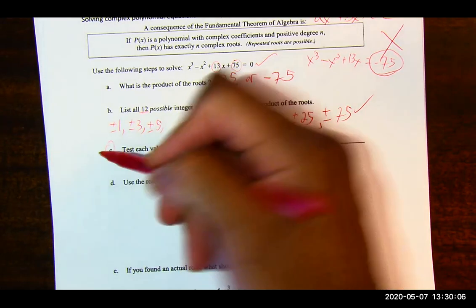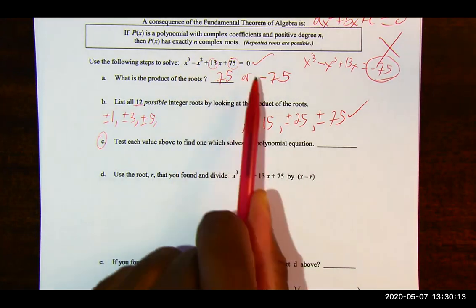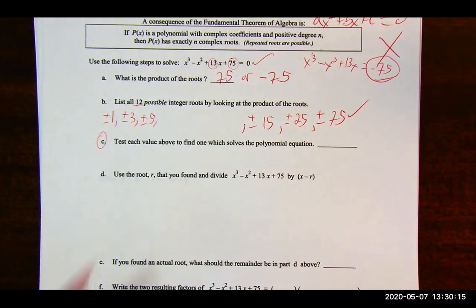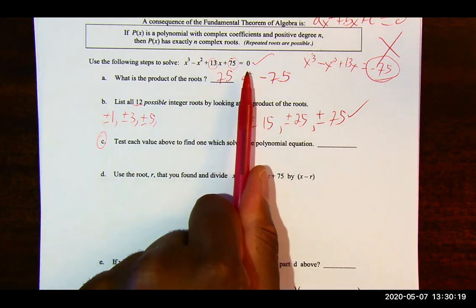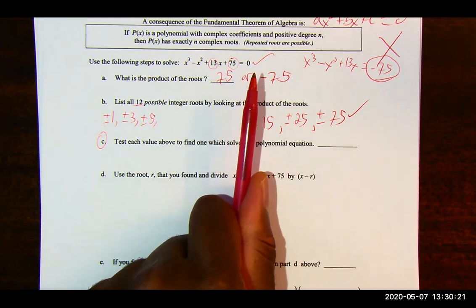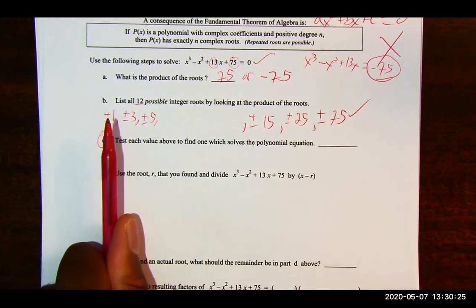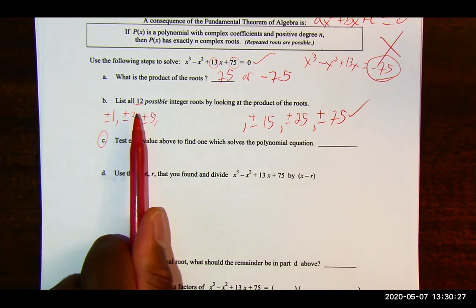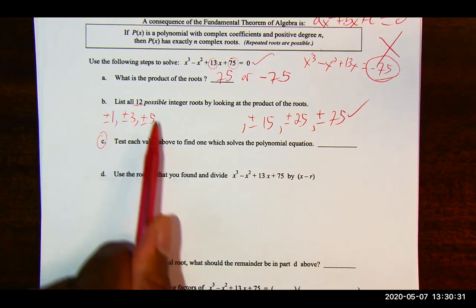When I say test each value, a root, a solution, is essentially what I need to plug in for x to get 0. So testing each value means if I plug 1 in for every x in here, do I get 0? If I do, it's a solution. If I don't, I move on to -1. Then I test that plus +3, -3, +5, -5. I typically start with the smaller numbers.